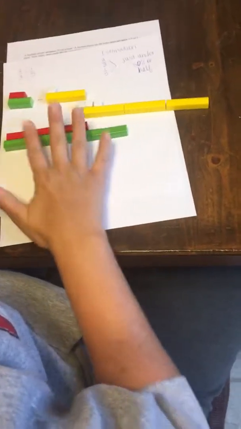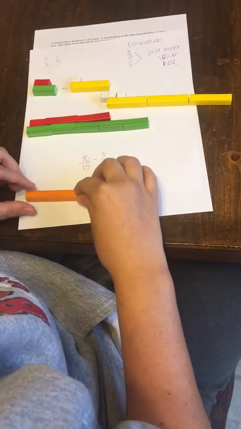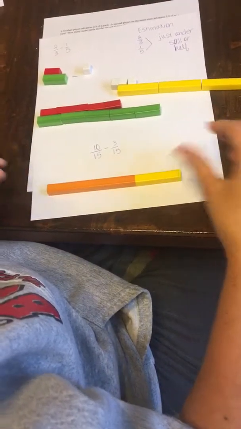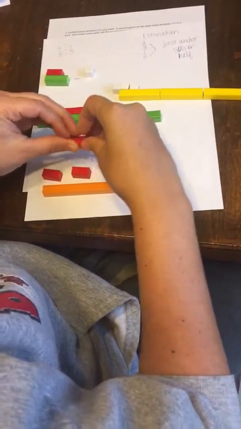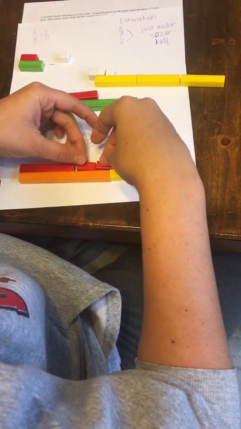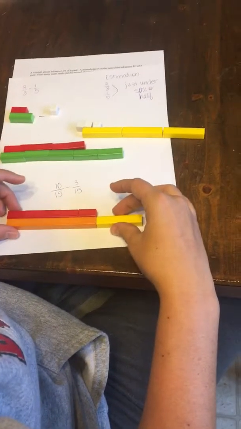Okay, so what we're going to do, we're going to build the answer. So you can either use these rods, or you can do some that are equivalent to it. So we're going to use a 10 and a 5 to build our answer. So we're going to be subtracting. So we're going to put all the red ones there, all the red rods. And we're regrouping all of these together to make an accurate answer.